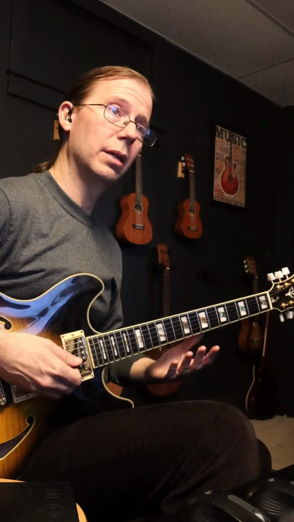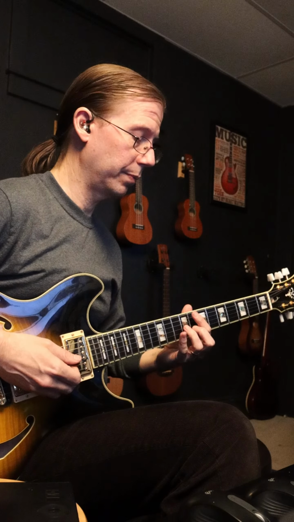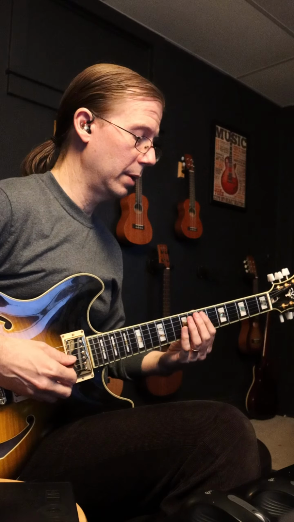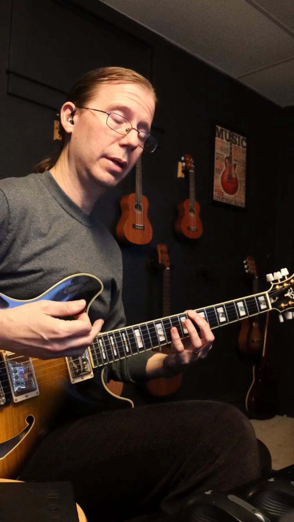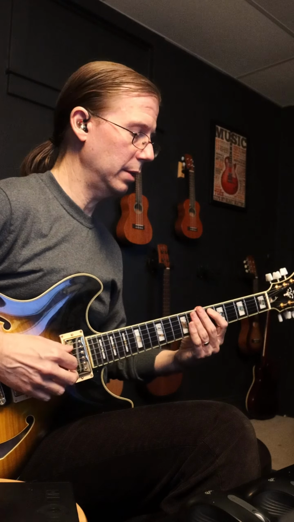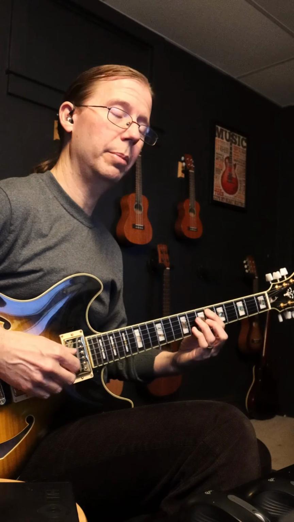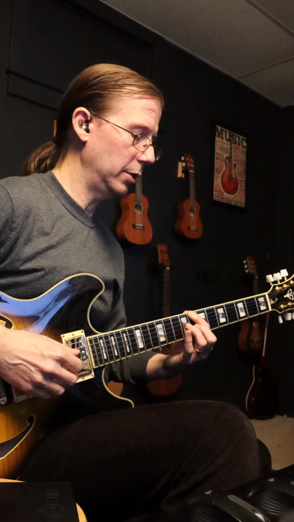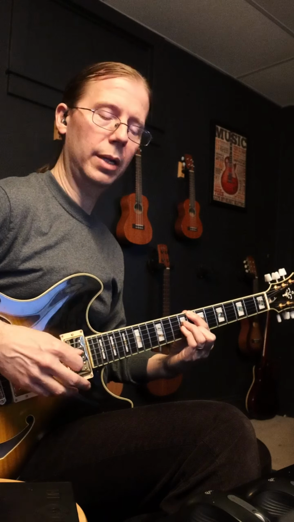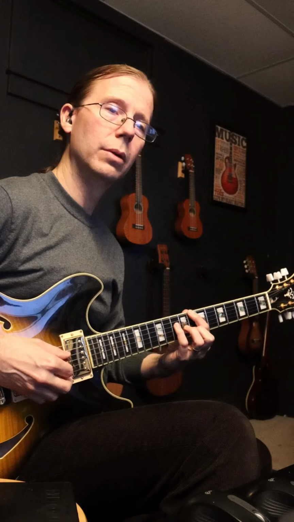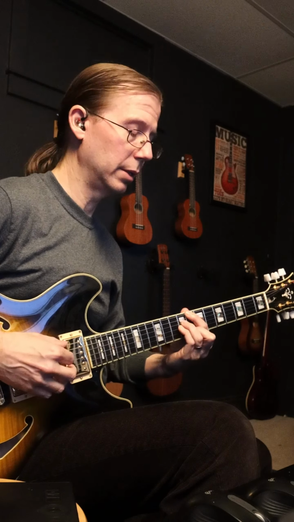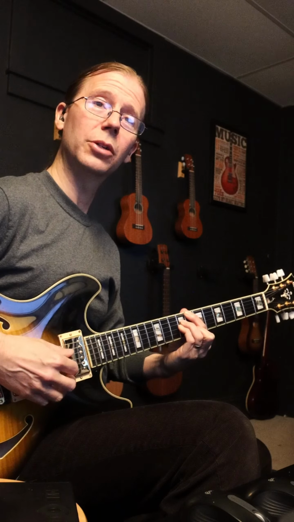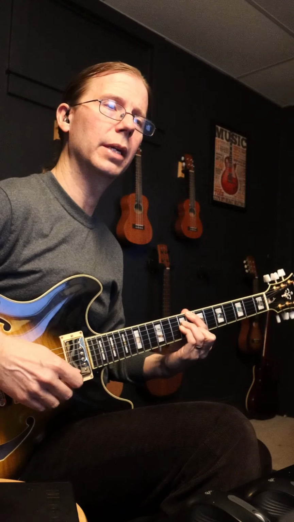You could also take the C and make it major. So we could take the submediant of the parallel major. I know this is a lot, but submediant of the parallel major and change its chord quality to something that's major, right?